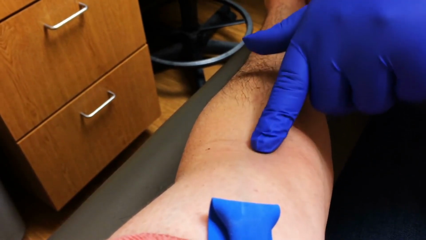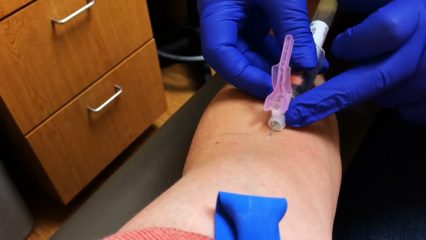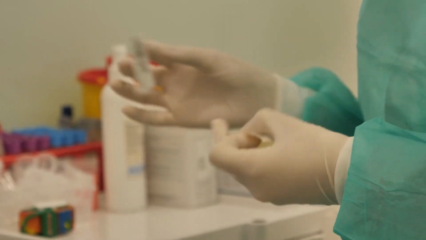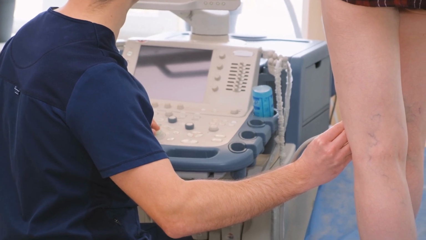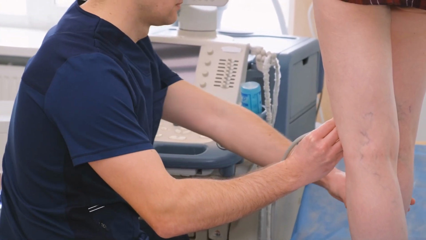Diagnosis of blood clots. Diagnosing blood clots involves a combination of medical history, physical examination, and diagnostic tests. Medical history and physical examination. Doctors will assess the patient's medical history, including risk factors and symptoms, and perform a physical examination to check for signs of blood clots. Diagnostic tests. Ultrasound. A non-invasive imaging test that uses sound waves to detect clots in veins, commonly used for diagnosing DVT.